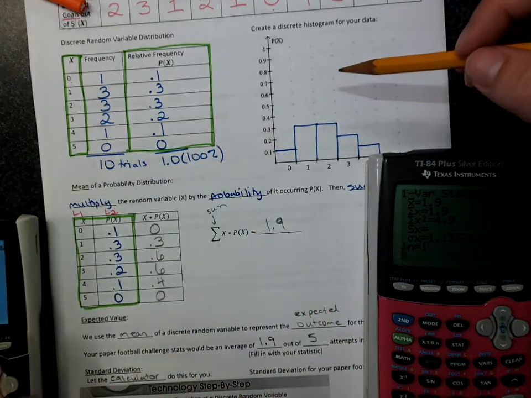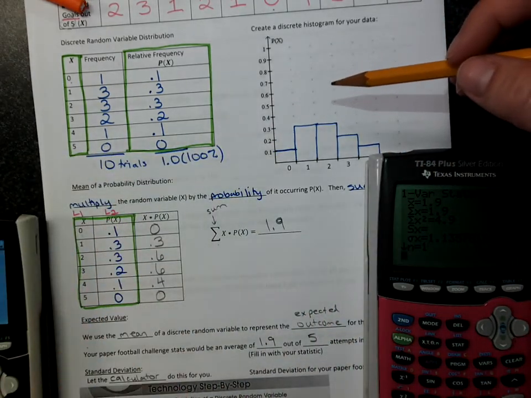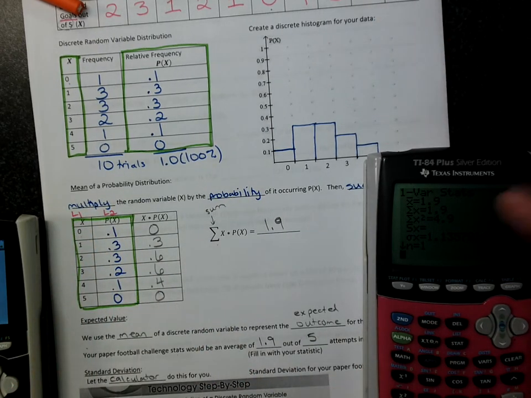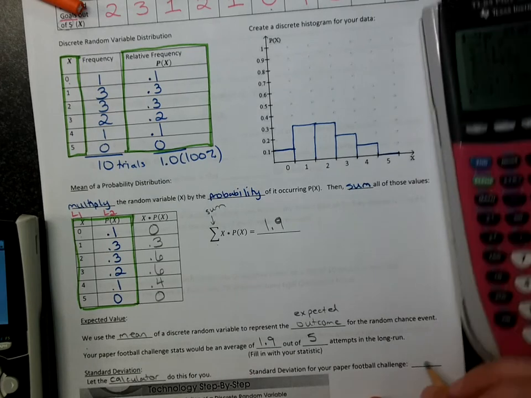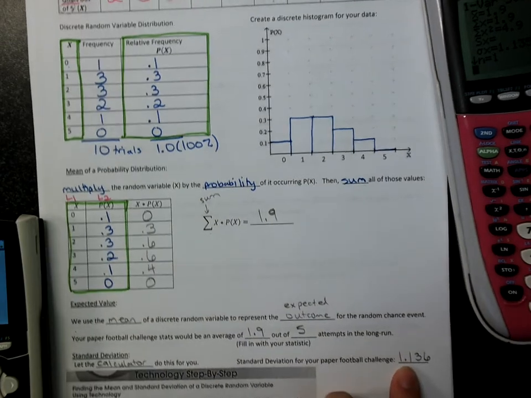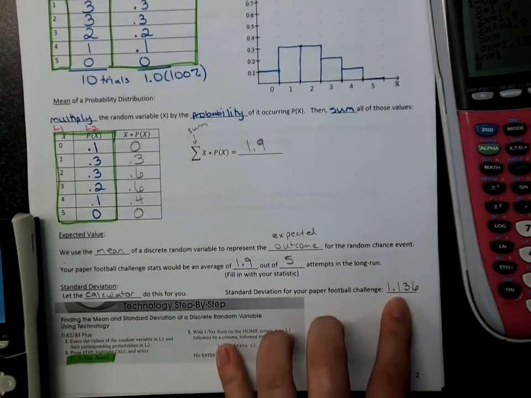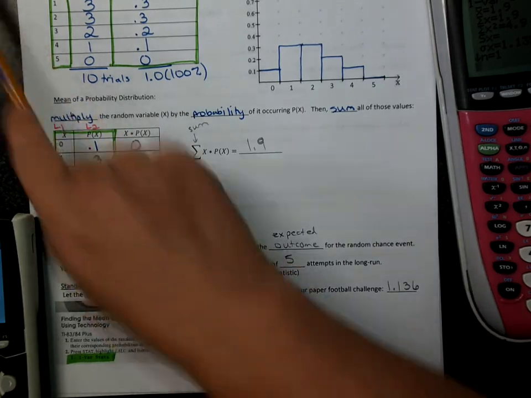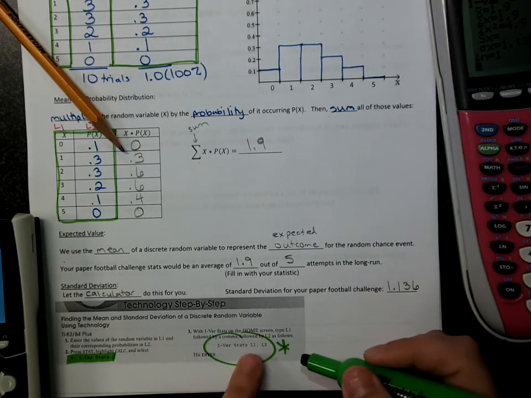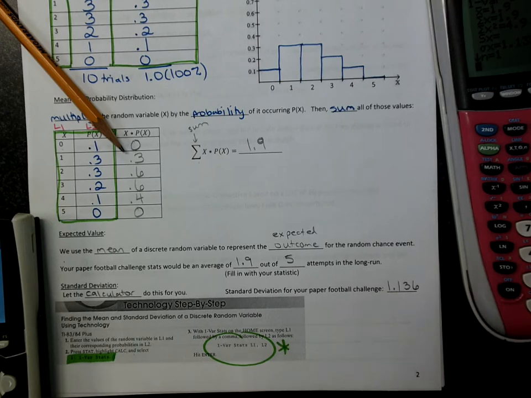Again, when you have data in L1 and L2, you have to tell the calculator to use both to get a weighted average. So our standard deviation should be 1.136, and the homework will tell you how to round, but you want to make sure you know how to get that. These steps are for the older calculator where you have to remember L1, L2. That's the part that students forget. Newer calculators, it's a little easier because it kind of prompts you for it.